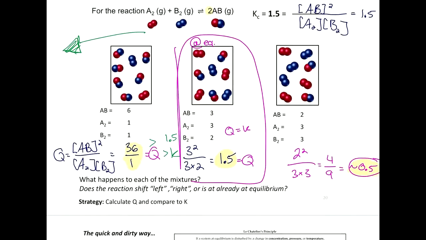So versus the third picture here, you see that Q is much smaller than K. All right, Q is 0.5-ish, K is 1.5. So you can think about this a couple ways. You can either think, oh, I don't have enough product because Q is very small, or you can think I have too much reactant in the current conditions. So which way does that reaction have to go, the third one? It has to go forward. Yeah, it has to go forward because I don't have enough product. So this one moves forward, given those conditions.